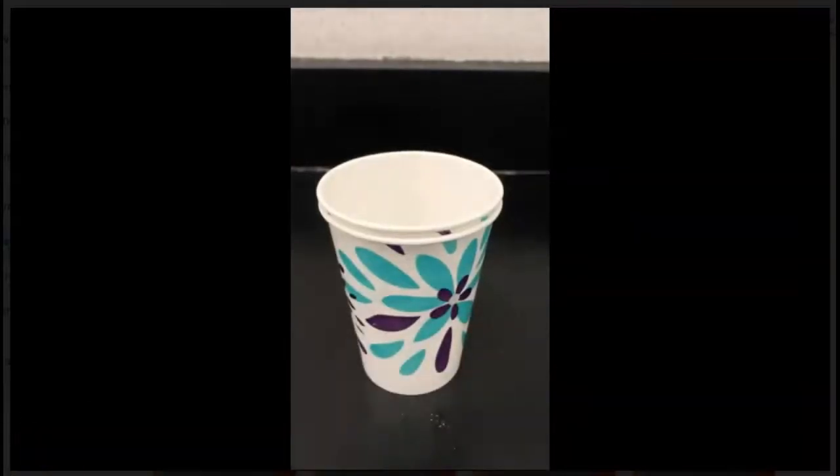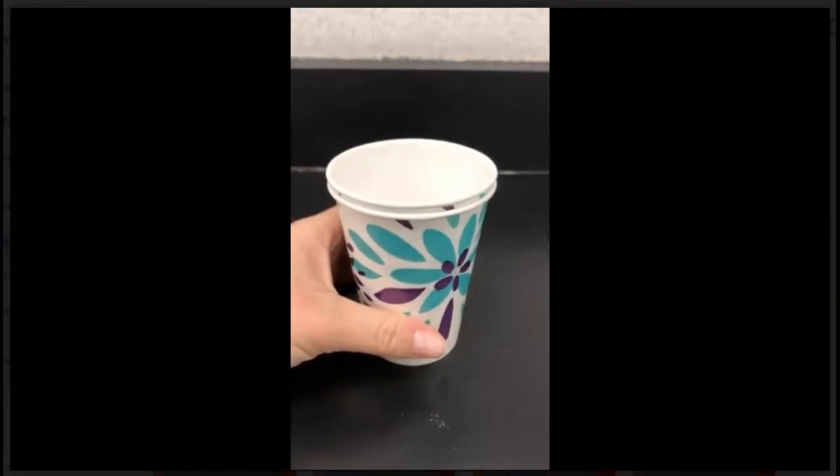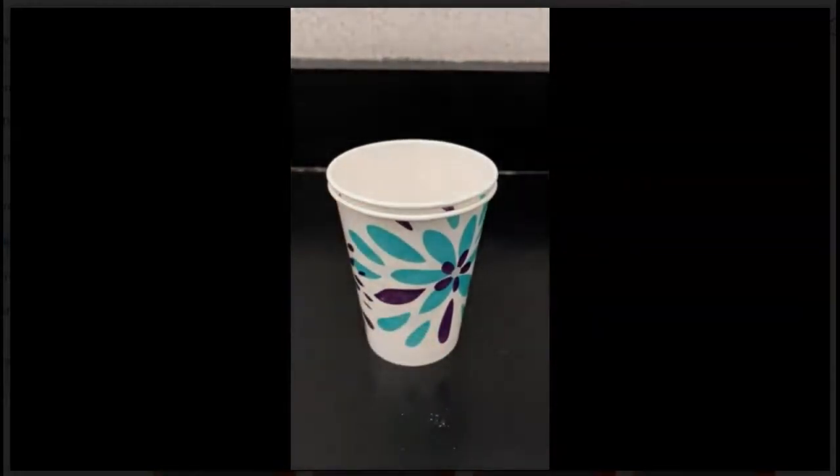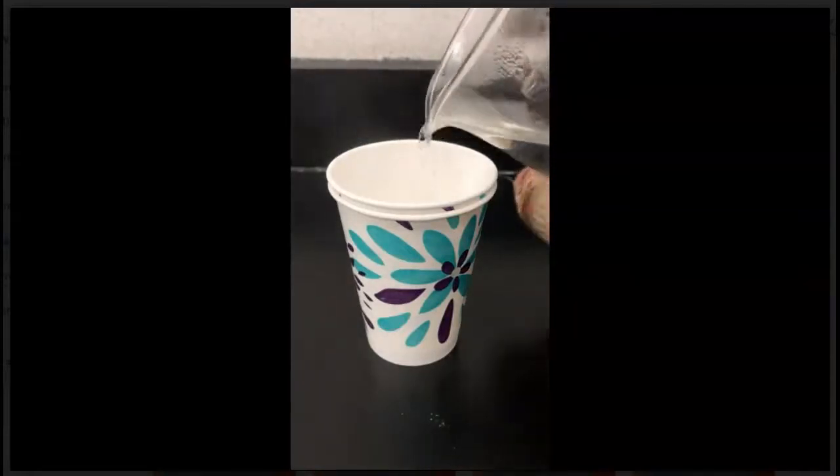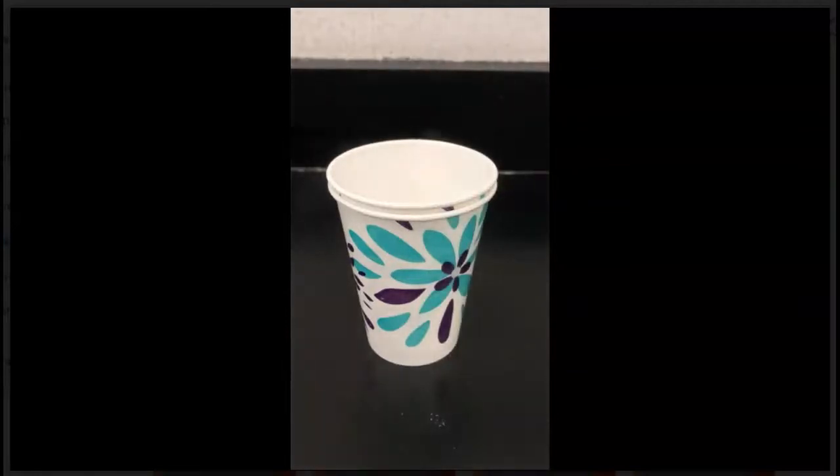All right, chemists. For this experiment, I have an empty cup and I'm going to place boiling water in its liquid form into the cup. So very, very, very hot liquid. And I want you to take a moment to observe the water in the cup.